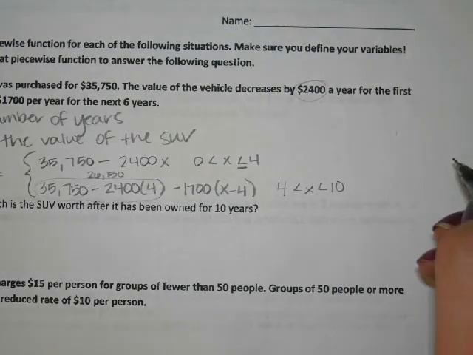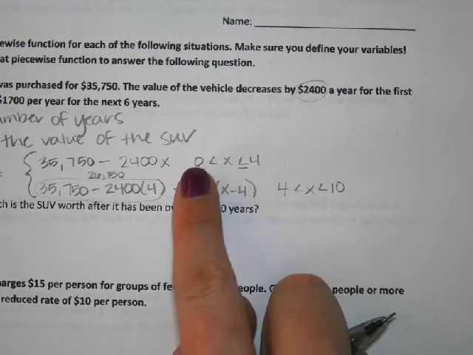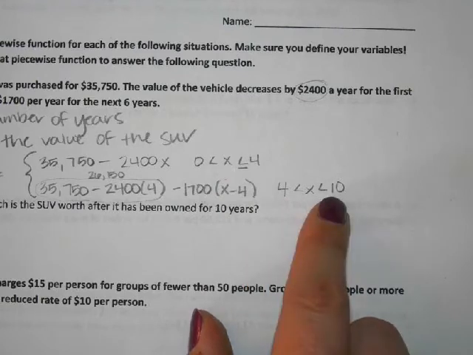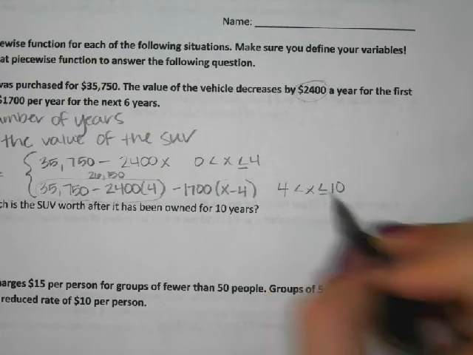So remember what we talked about. For the first 4 years, we have one rate. For the next 6 years, we have another rate. And you guys said that makes 10 years total, right? 4 years, then 6 years makes 10 years total. So for year 0 through 4, it's one rate. And then after year 4 through year 10 is another rate. Okay? So we're going to say equal to 10 right here.